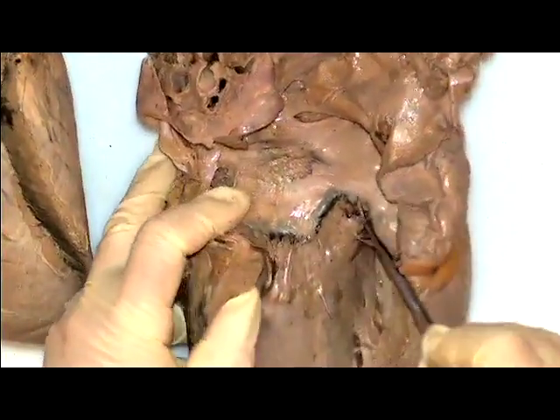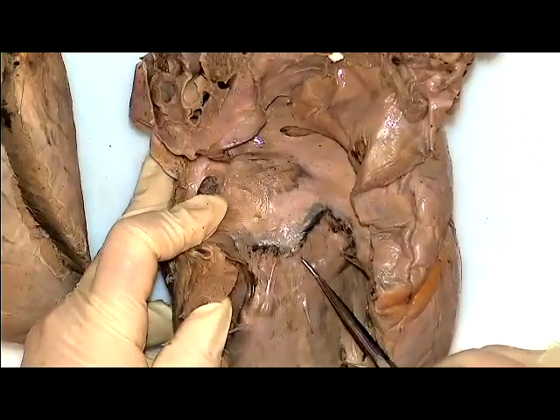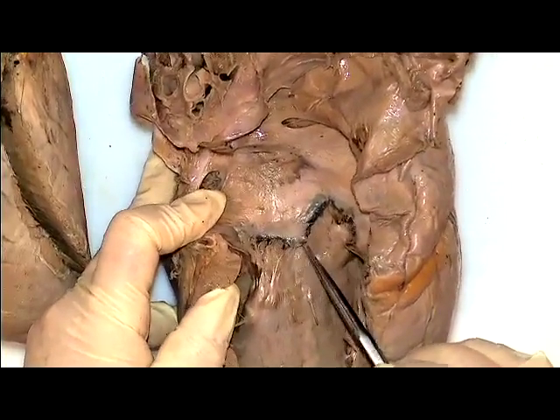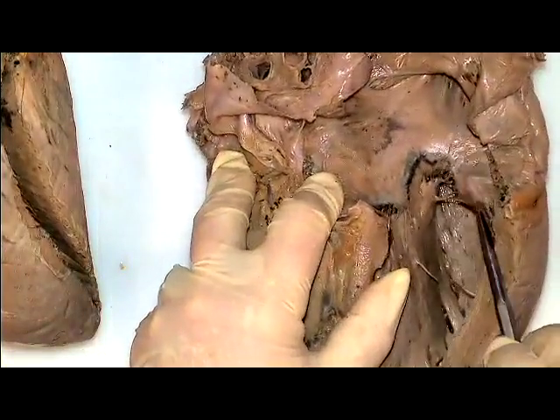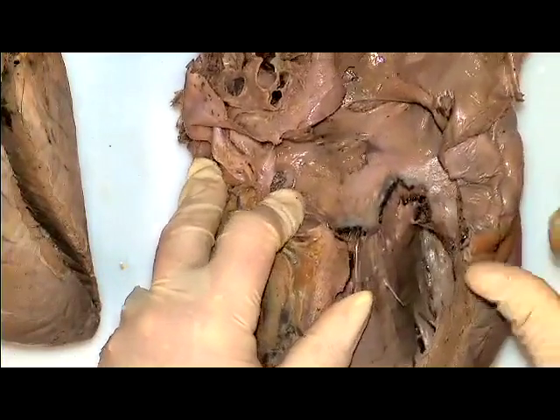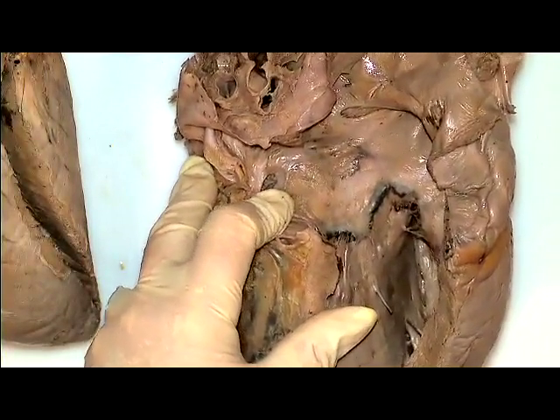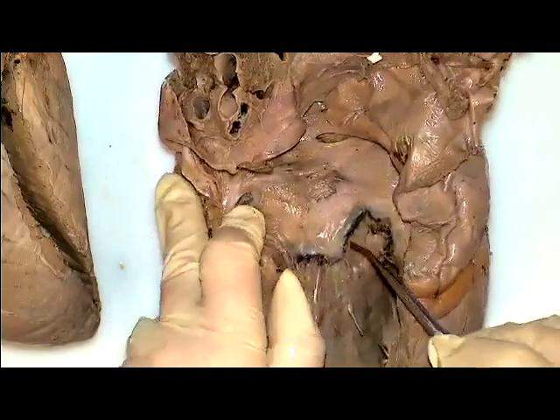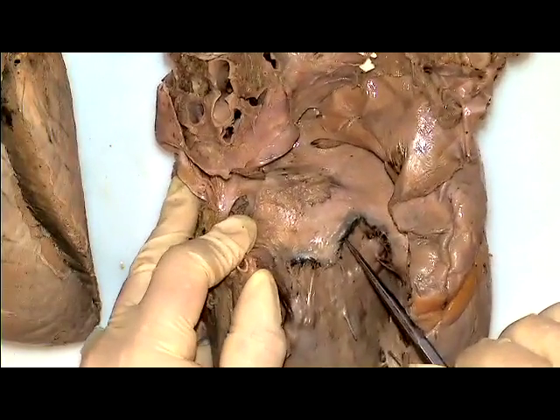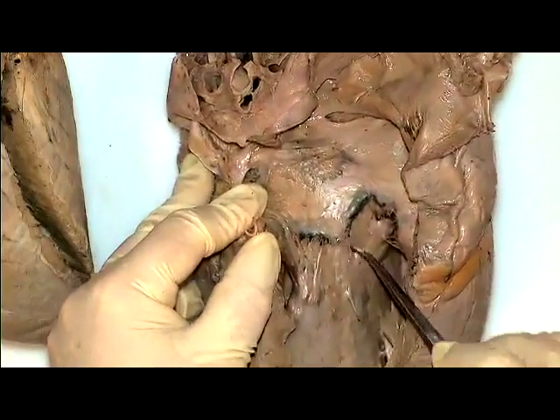As we look through the opening into our right ventricle, we'll notice these flap-like things, and those are our right AV valves. They're going to look the same on the left side, as we'll see in just a minute.